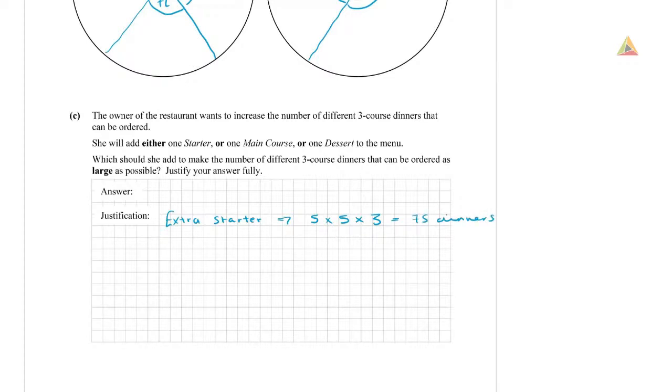Now, if we put in an extra main course, with the original numbers for the other ones, so the number of starters was 4. Remember, we're changing the number of main courses to add one more. This would be 6, and we're not changing the desserts. So 4 by 6 by 3, that would give you 72 dinners.